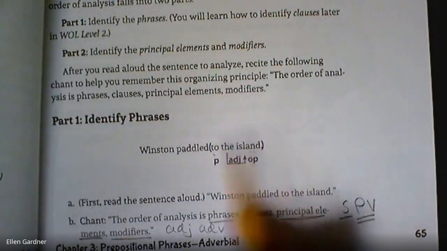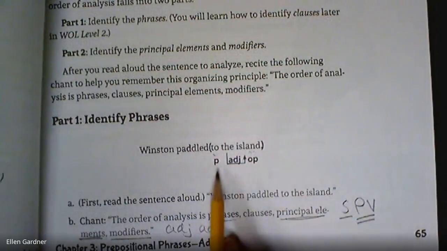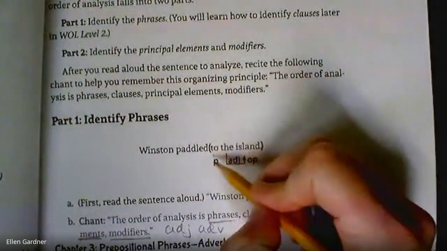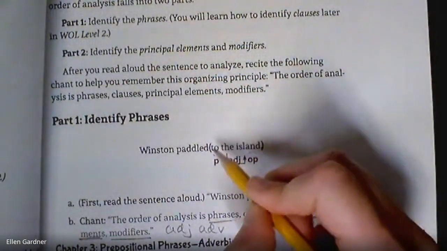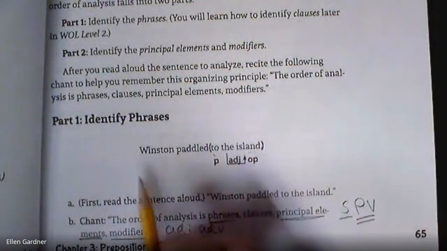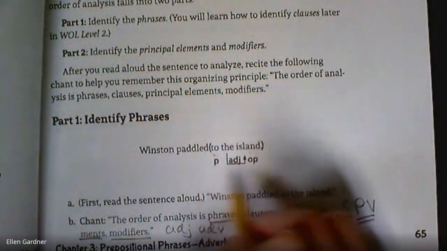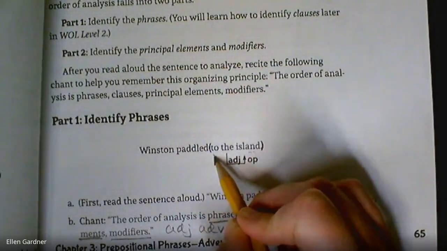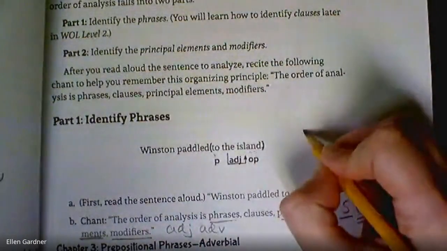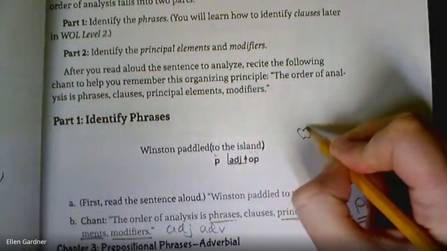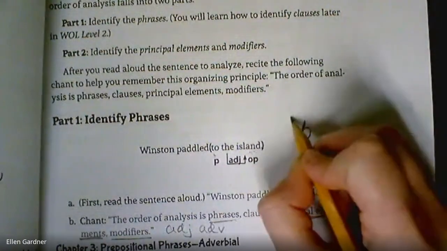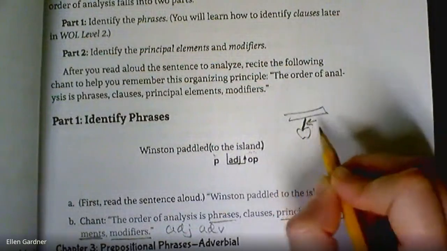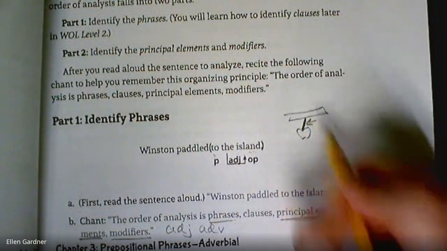So we actually analyzed the prepositional phrase first, and this is how we would mark it. We put parentheses around the whole phrase, to the island. This whole thing is a prepositional phrase, starting with the preposition to, that's the connector word, remember, connecting the apple to the tree branch. The word to just connects that noun to the rest of the sentence.